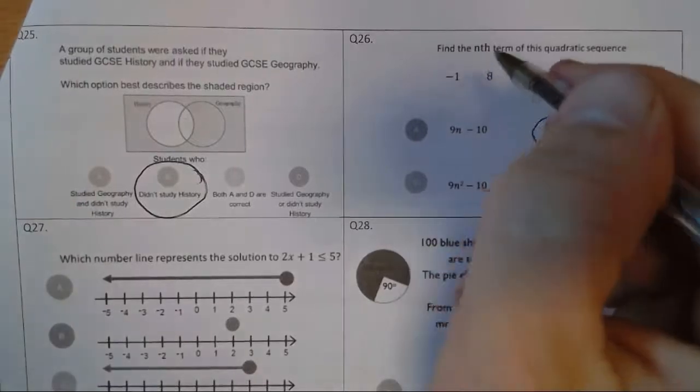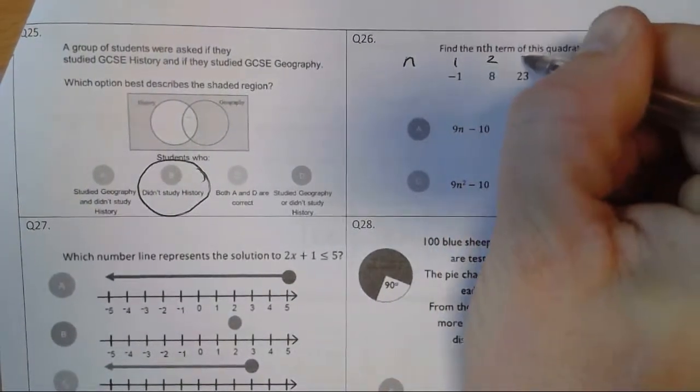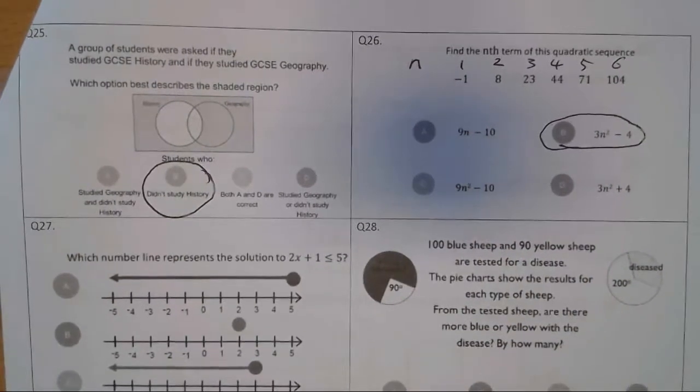You could put some values in, and then check them. So the n value is the term number. You might choose to do that as a way of working it out, and then just substitute the numbers in and see where you get to. I don't expect you to be able to work out the nth term of a quadratic sequence yet, because I don't think you've been taught it.